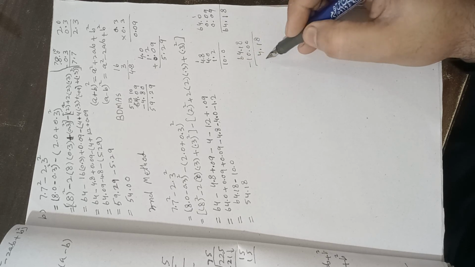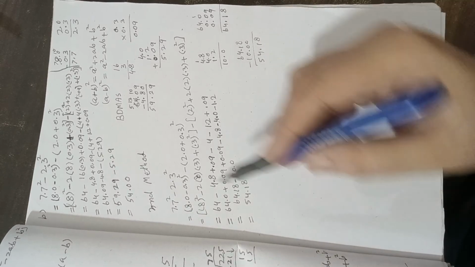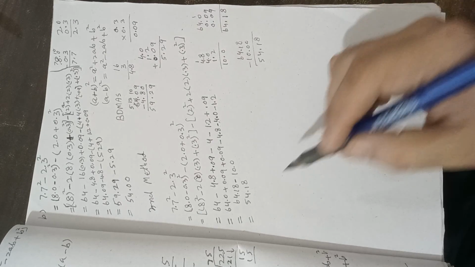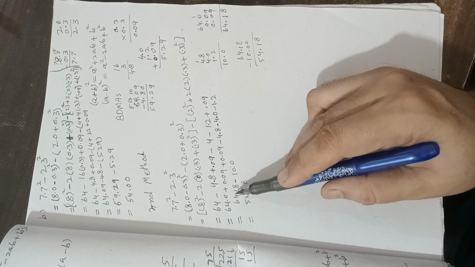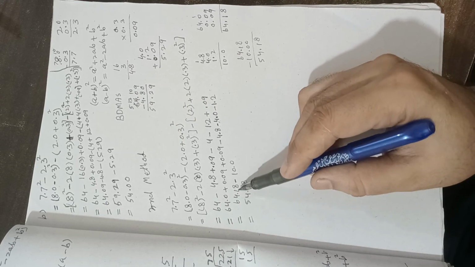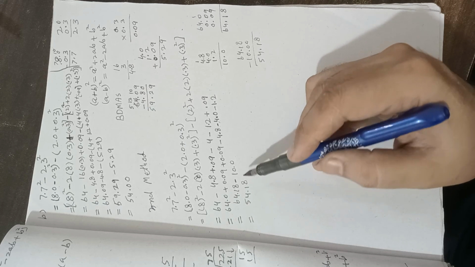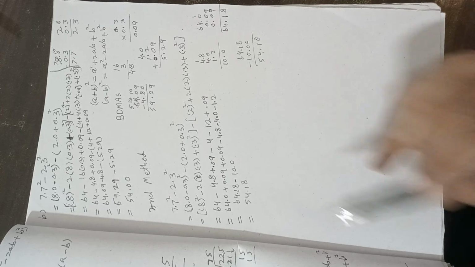From 6 remove 1, the answer is 54. See, both the answers are not the same. Here is 64.18 and here is 54.18. Here 0.18 is greater.